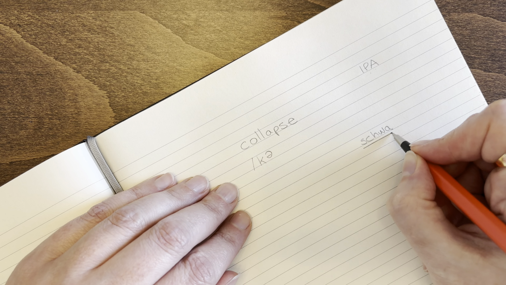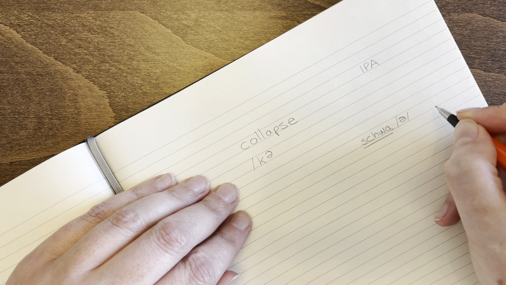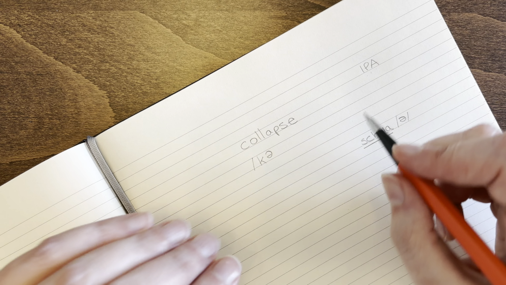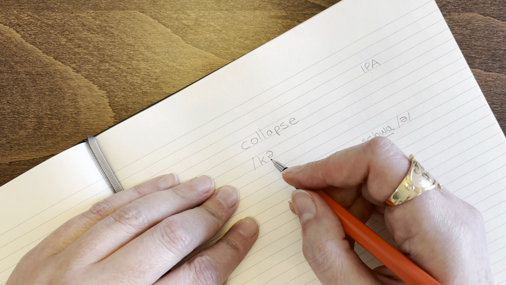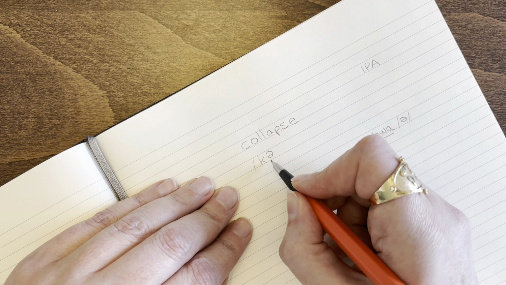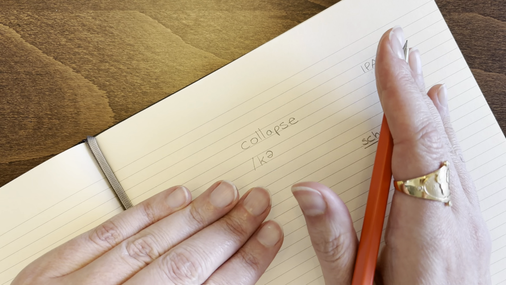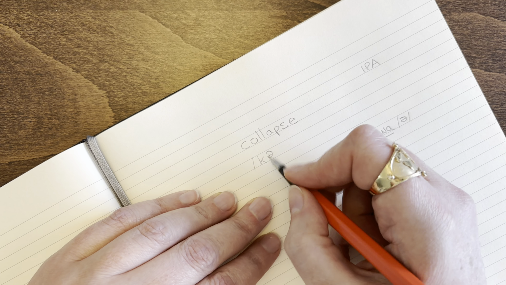So a schwa is a special vowel. It uses this symbol. It's very weak and very unclear. It's not very long, and it is the key to English syllable stress. If you can figure out where to put in the weak vowels, it makes it so much easier to pronounce the strong vowels. Collapse. What's after the schwa?